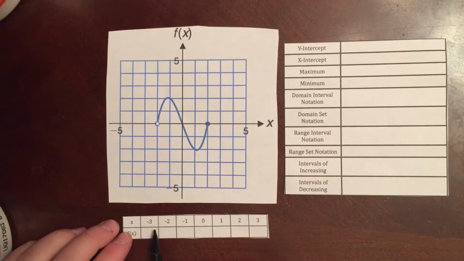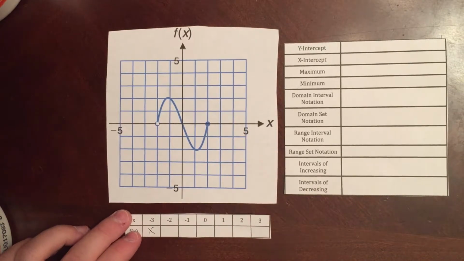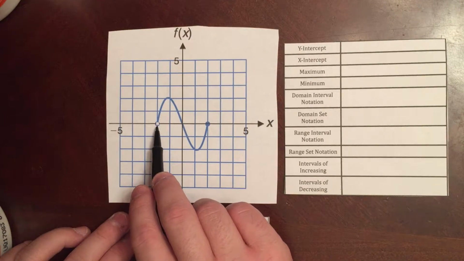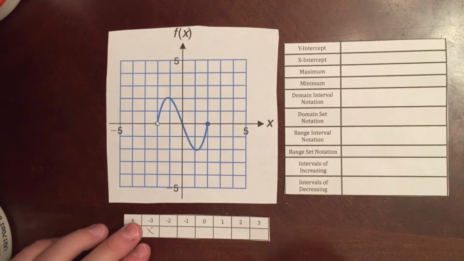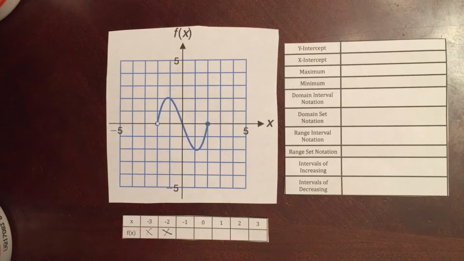Well, here, -3 isn't on our graph, so we can't include that in our table. -2 looks like it is on our graph. However, that is an open dot, so it's not included on our table and not included on our graph.